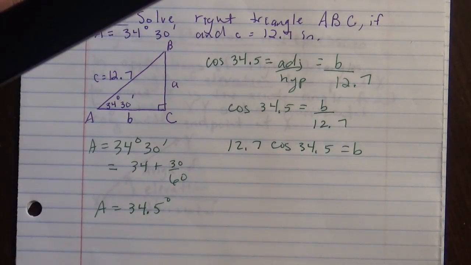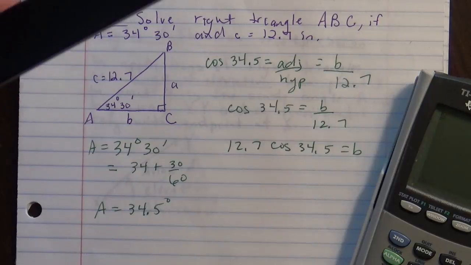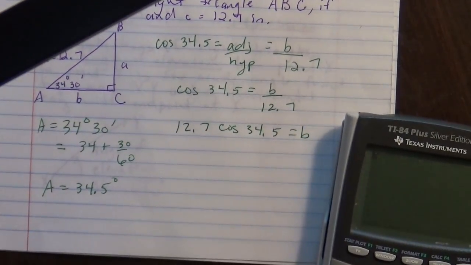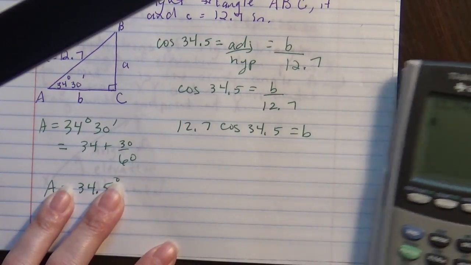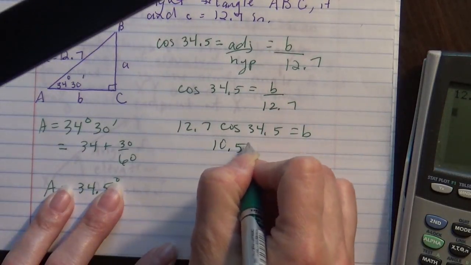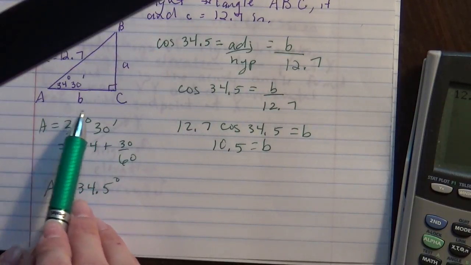And type that into the calculator. We are still working in degrees, so make sure your calculator is set to degrees. Alright, so we're going to do 12.7 times cosine 34.5. And that gives me 10.4664 for side b. I'm going to call it 10.5. So that means this side has length 10.5. I believe these are in inches.